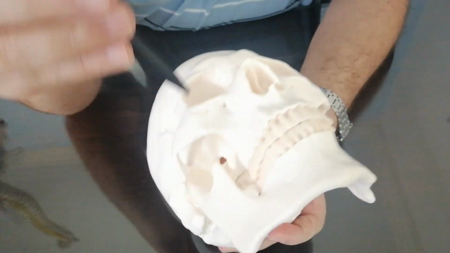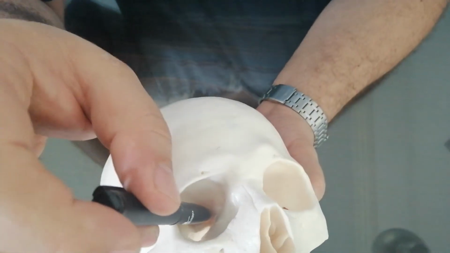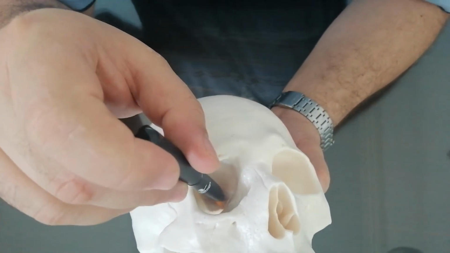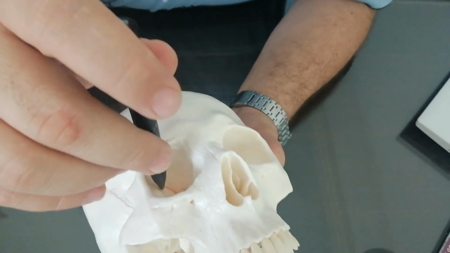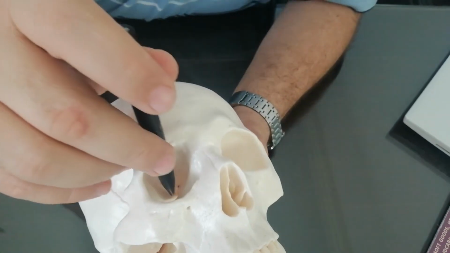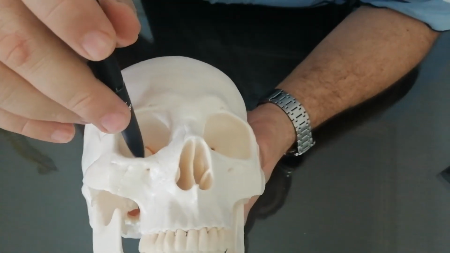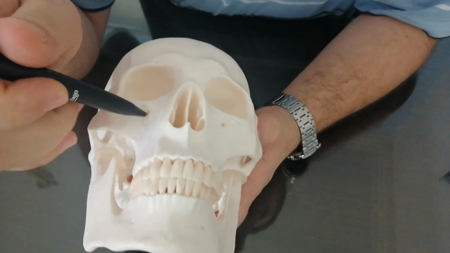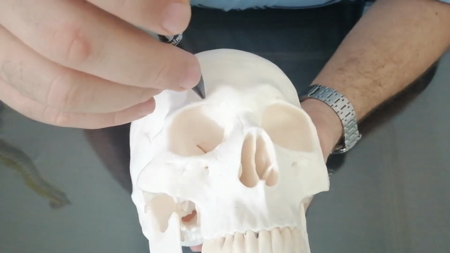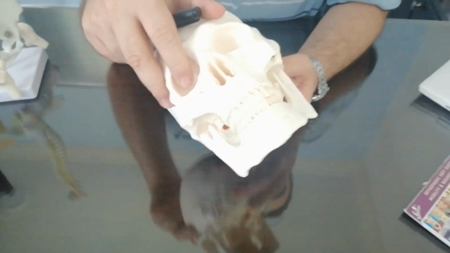And if we see the orbit, at the upper medial corner here we have the optic foramen, which allows the passage of the optic nerve and the ophthalmic artery. And we have here the superior orbital fissure, which is located between the wings of the sphenoid. And this is the inferior orbital fissure, which is located between the greater wing and the maxillary bone here. And these fissures allow the passage of cranial nerves and related blood vessels. This is the infraorbital foramen, supraorbital foramen, the mental foramen, and here we have also the mandibular foramen, and all of them allow the passage of nerves and related blood vessels.